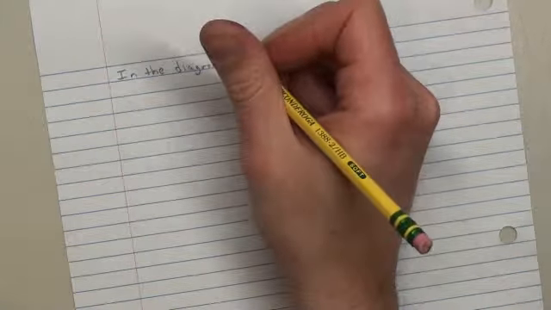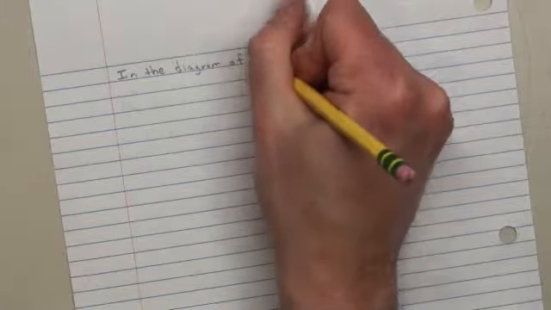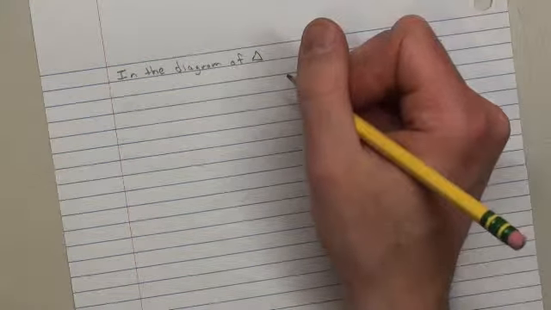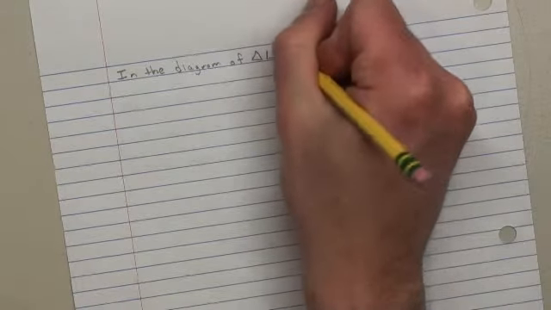In the diagram of triangle, now this time we don't have JEA, we have LRP below.